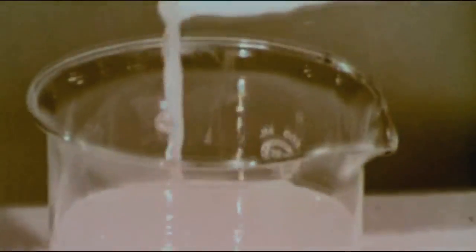These threads of DNA material can be readily collected on a glass stirring rod. A sample of the DNA fraction is removed for measurement of its radioactive content.